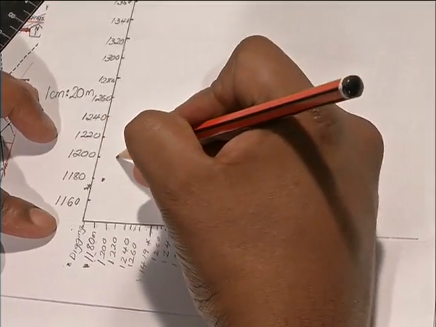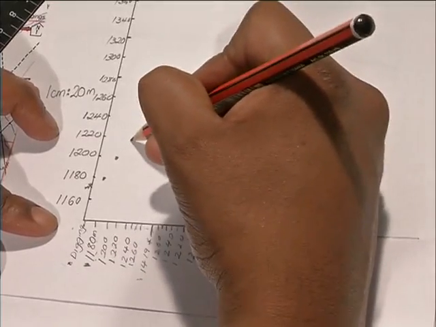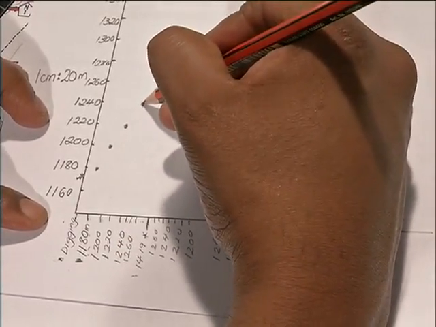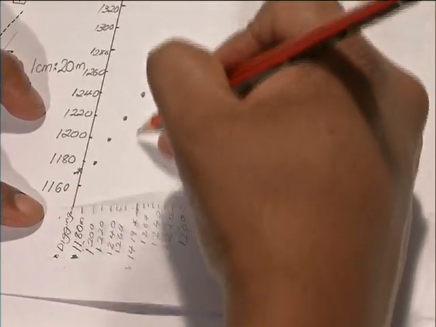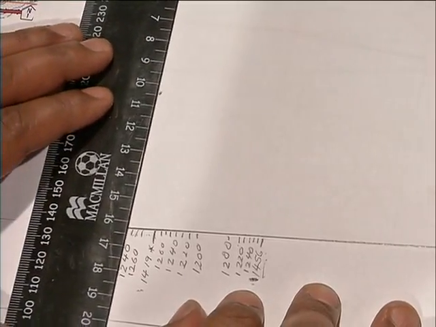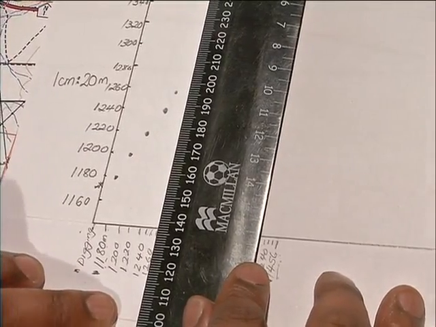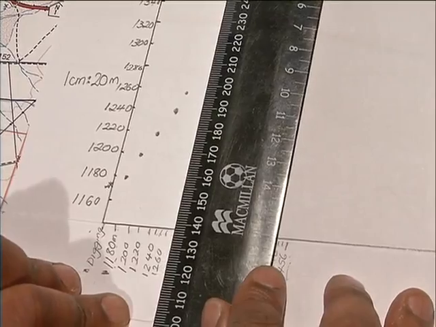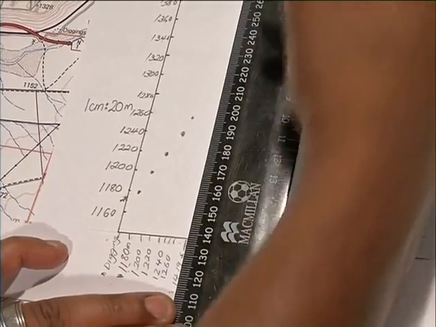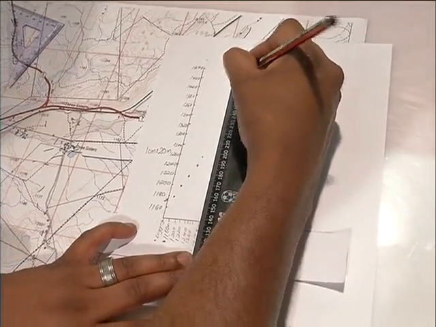1200, I will mark off the point there. 1220, and I will mark off the point there. What I'm currently doing is interpolating points of contours onto the map. And note the closeness of these lines. If I want to be more accurate, I will then use my ruler like so. 1260. My next point is 1419, which is closer to 1420 and just below. Note, I've marked off that point.